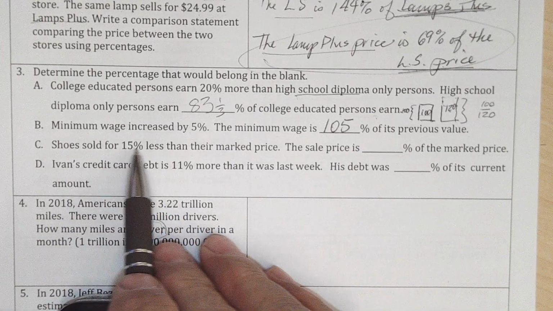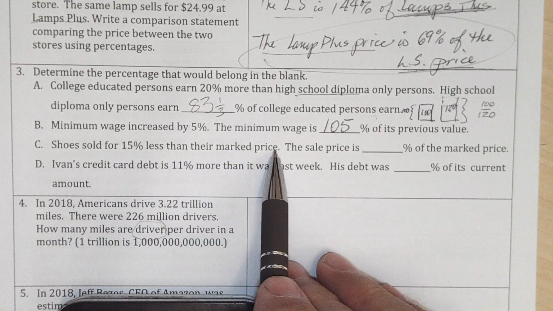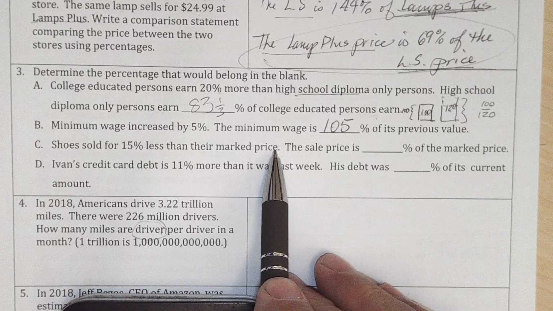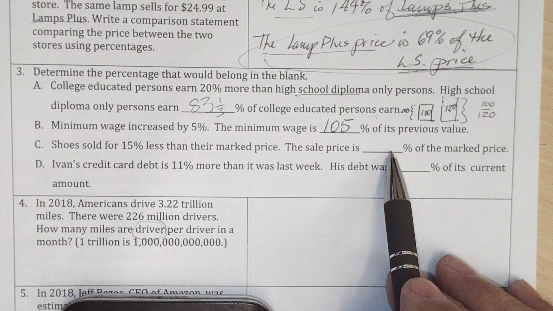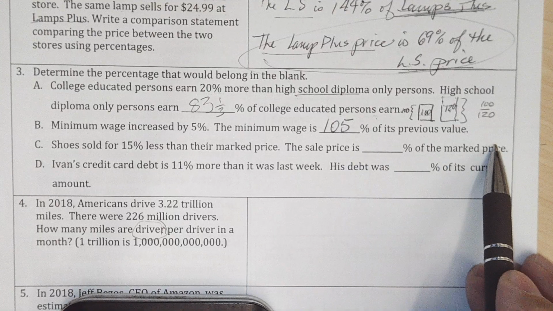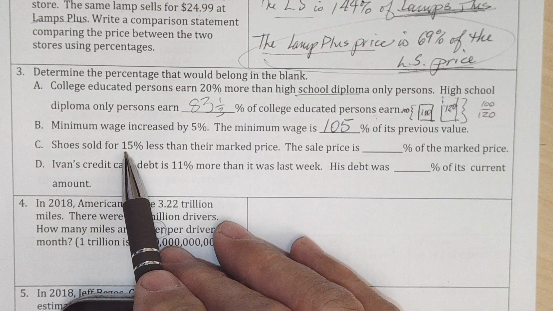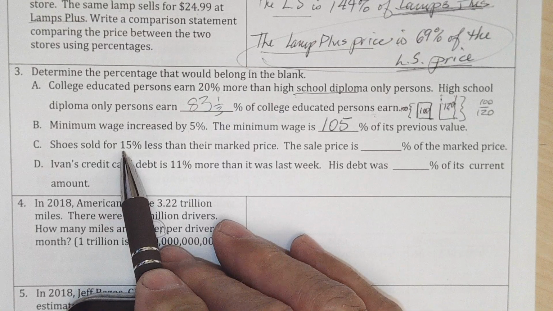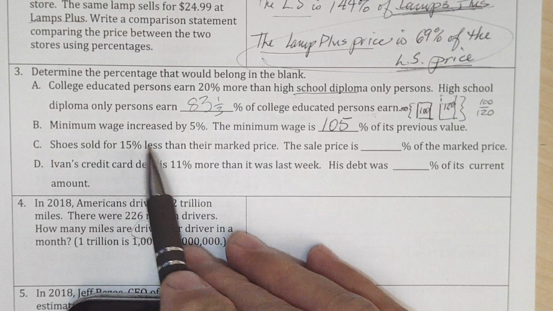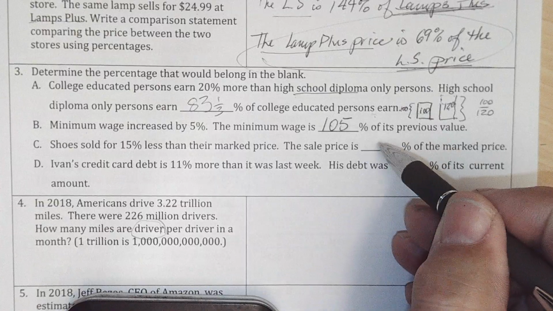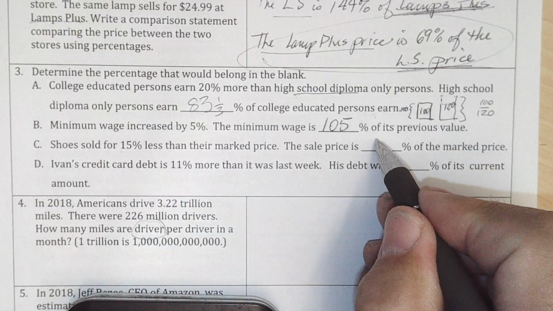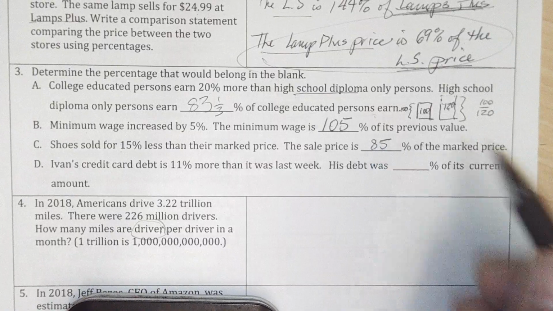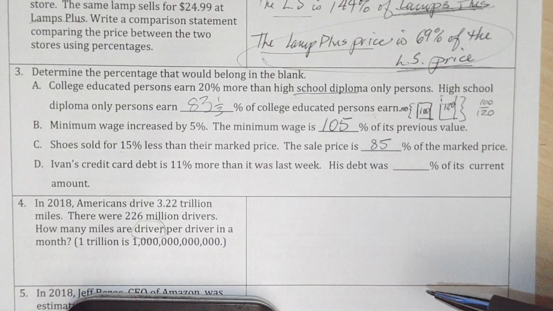Shoes sold for 15% less than their marked price. The sale price is what percent of the marked price? Well, if they lost 15% of the marked price, 100% would be the total marked price. They lost 15%, so they sell at 85%. 15 off of the 100%.